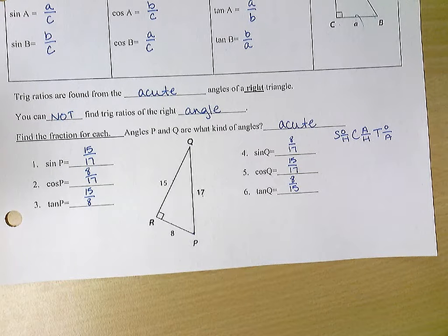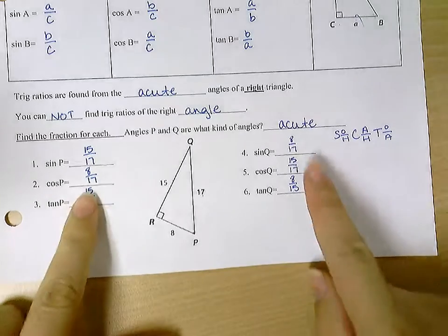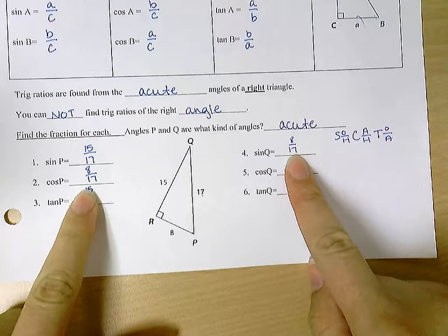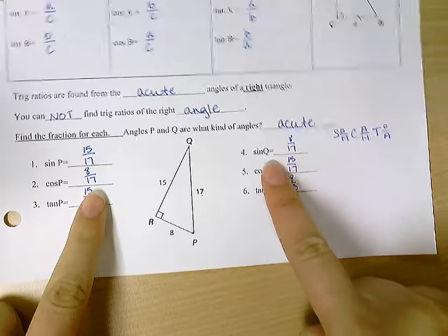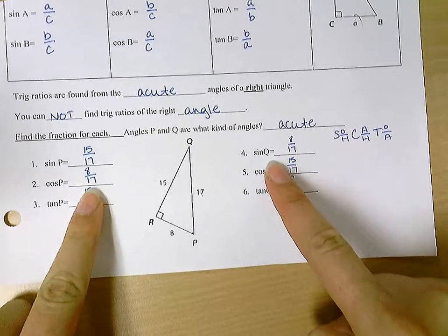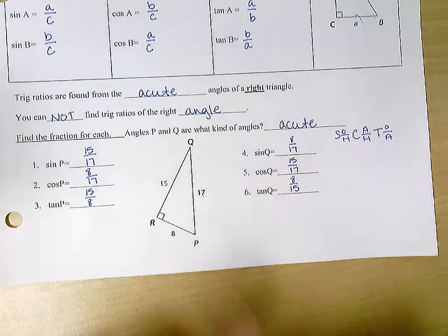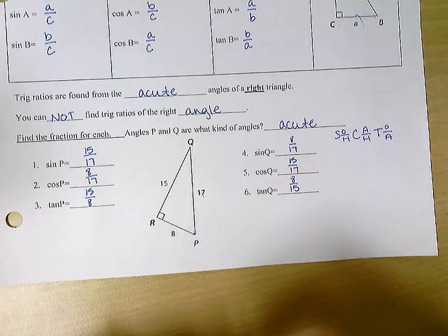Huh? Yeah, so cosine of P is the same as sine of Q after you flip from different angles. Oh gosh.